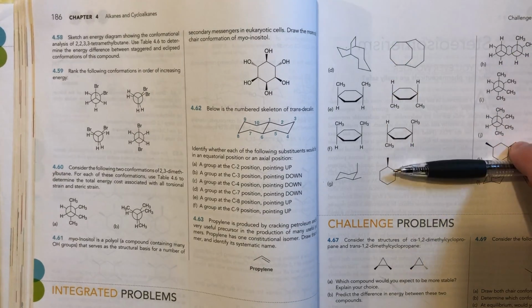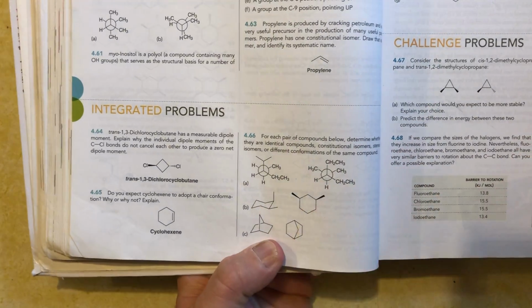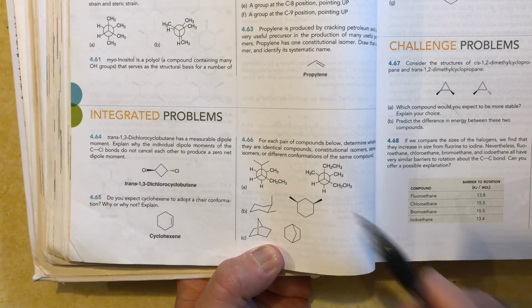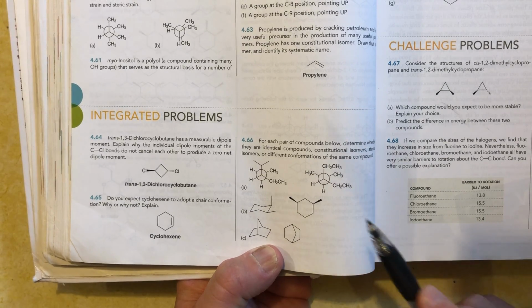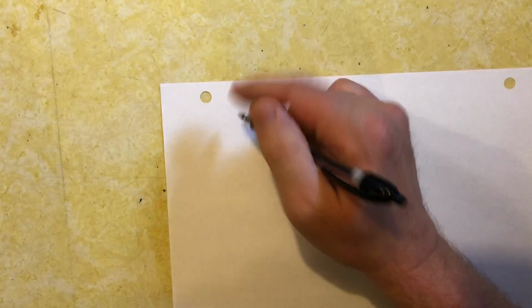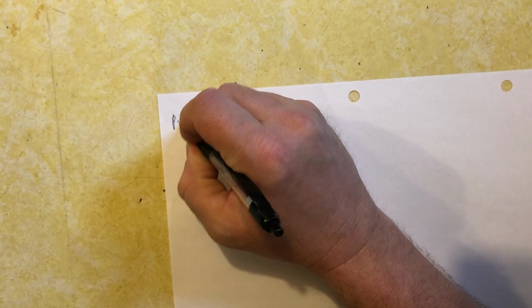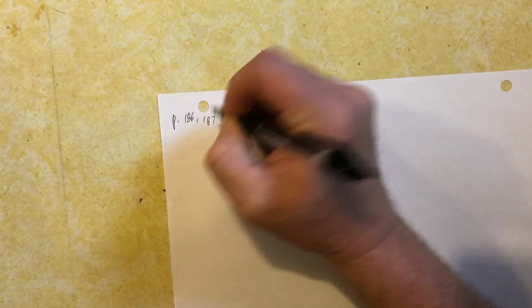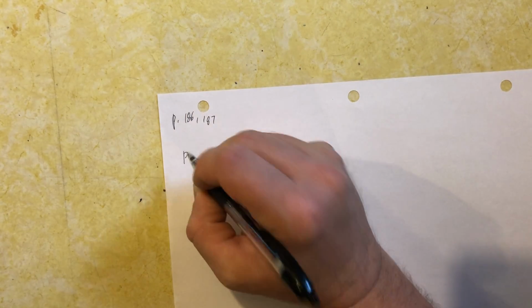Okay, so then we were doing all of these. This was kind of a challenge, A through G, where you had to determine if it's an identical compound, a constitutional isomer, a stereoisomer, or a different conformation of the same compound. So if you come up with something different, feel free to let me know. On 4.66a, so this is still page 186 and 187.